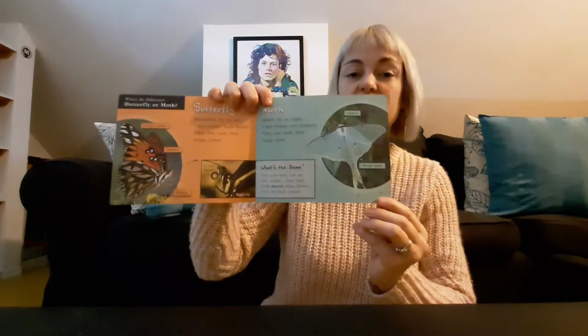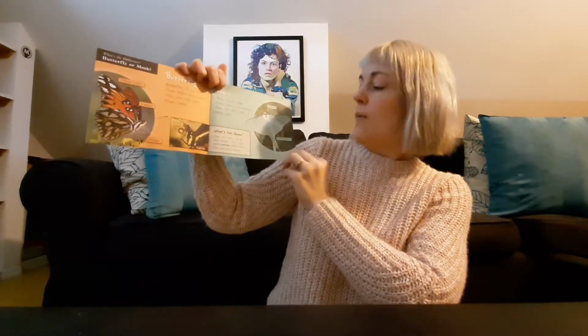Okay, now let's take a look at the moth. Moths fly at night. Their feelers are feathery. They rest with their wings open, and you can see that here. Here are their feathery feelers, and their wings are open.